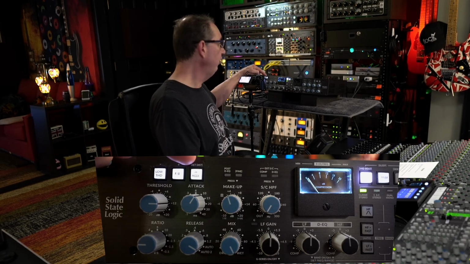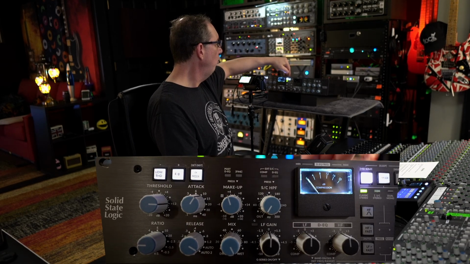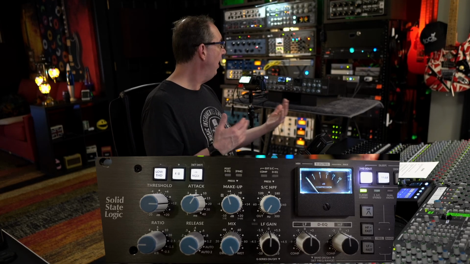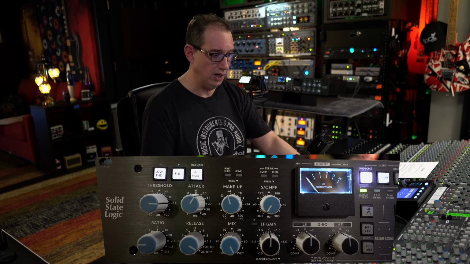Really cool. These 3 buttons up top are not engaged, they're completely off. The way we bypass this compressor is we just hit channel 1, and that'll turn the meter on and off and you'll hear the before and after. Let me bypass and unbypass this just so you can hear what it sounds like in its classic, run-of-the-mill, meat and potatoes mode, so you can hear what this compressor does and how it gives you that great SSL glue that this compressor is known for. Here we go.